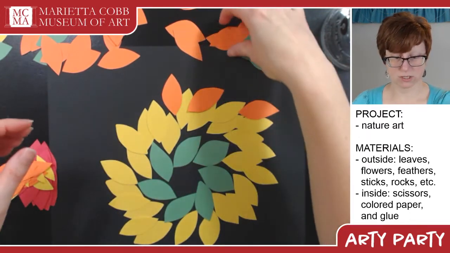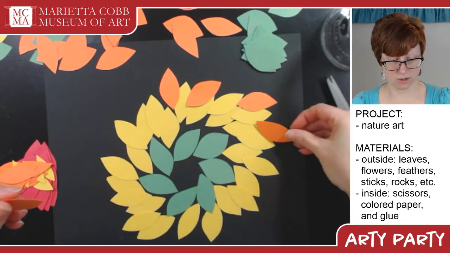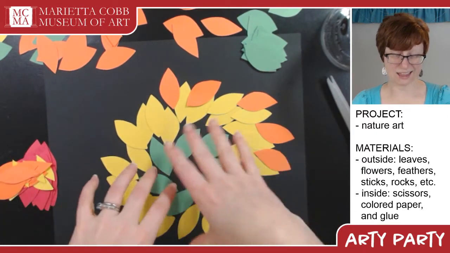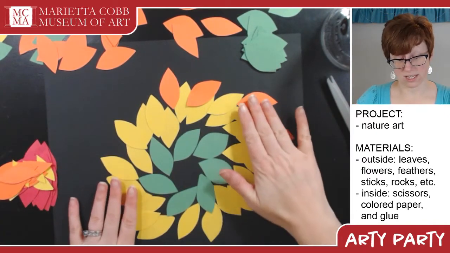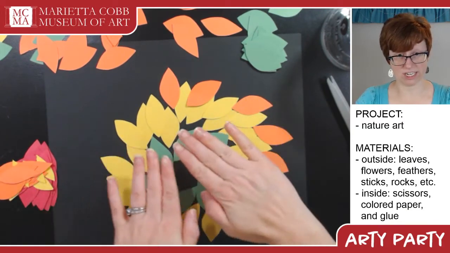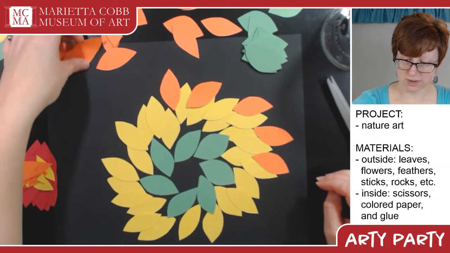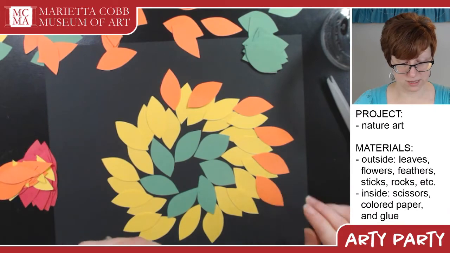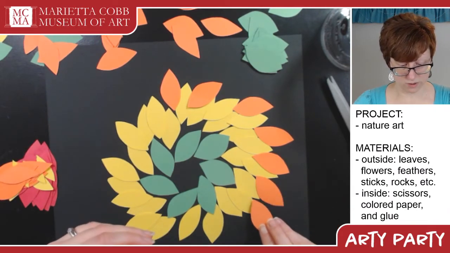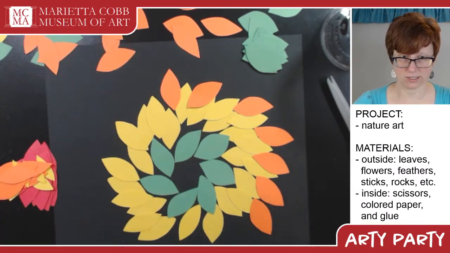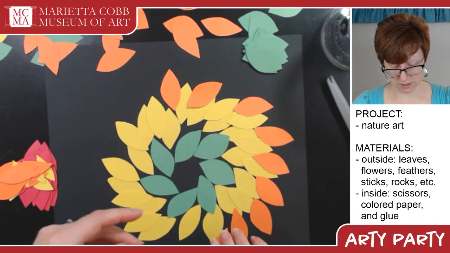So you can see, you can kind of just mess with it until it looks the way you want it to. Like, I think I would really like some more yellow and then maybe another round of green just to fill everything out. So I could keep doing that if I wanted to, and then move on to how I want the orange part to look.